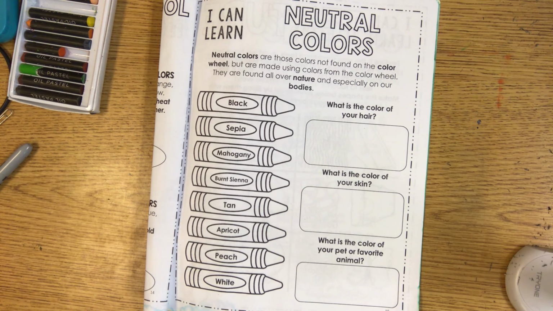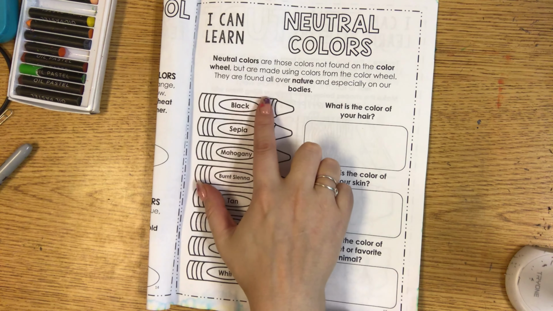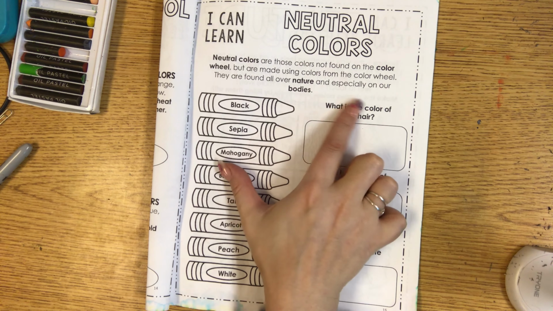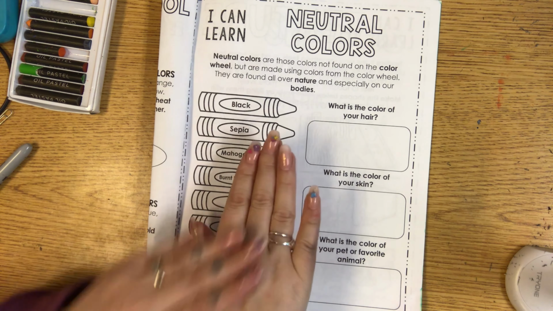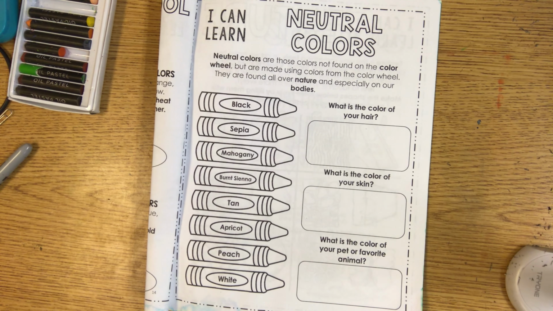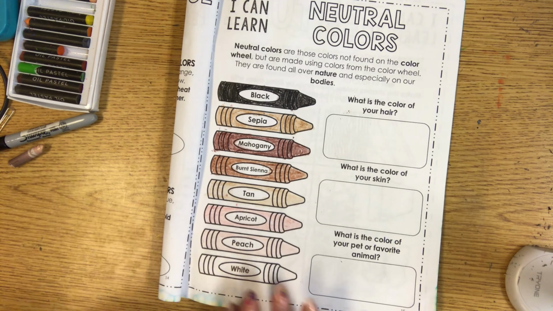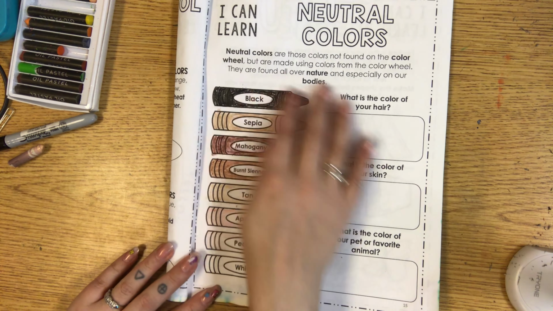Another way I like to think about it is a lot of times neutral colors are found in nature and especially our bodies. So if a color can be your skin color or natural hair color, like brown, black, blonde hair is not bright yellow, but it's more of a tan color. All of those colors are neutral colors. So here are some examples of neutral colors.